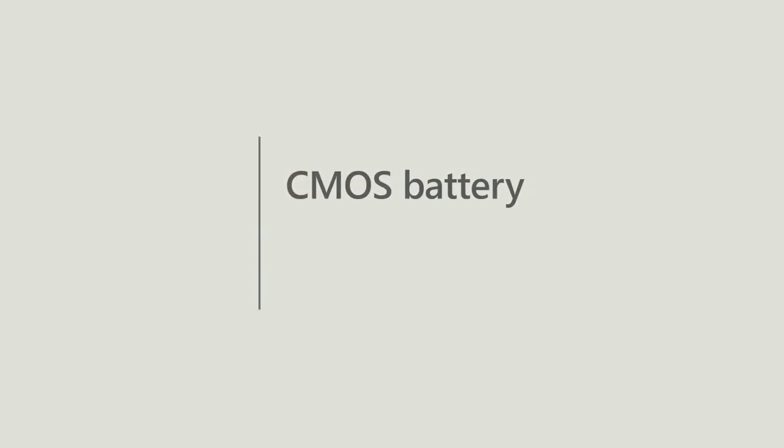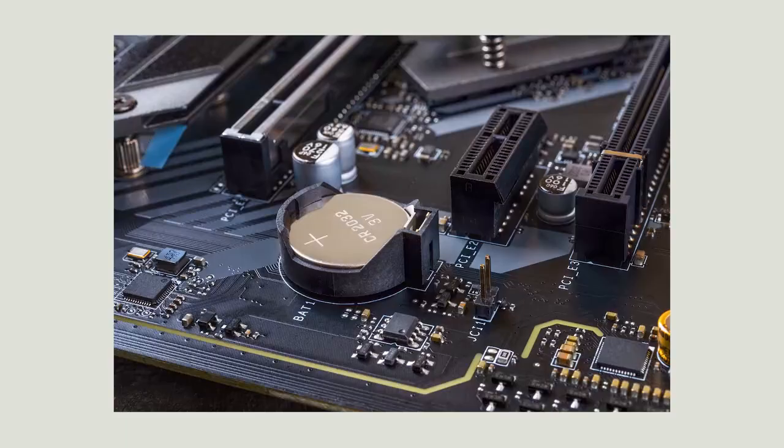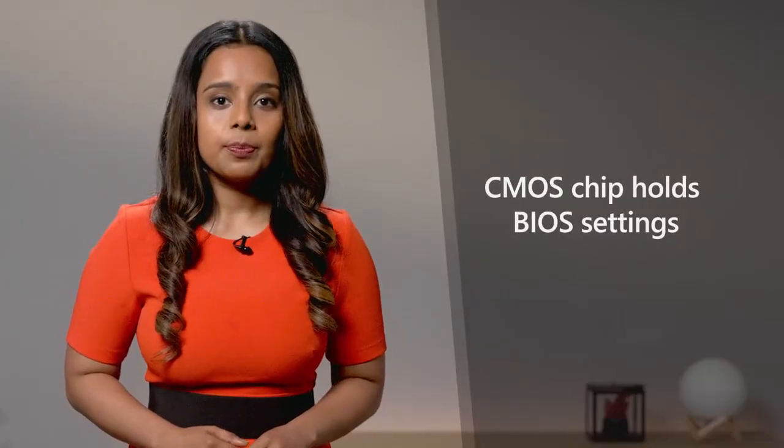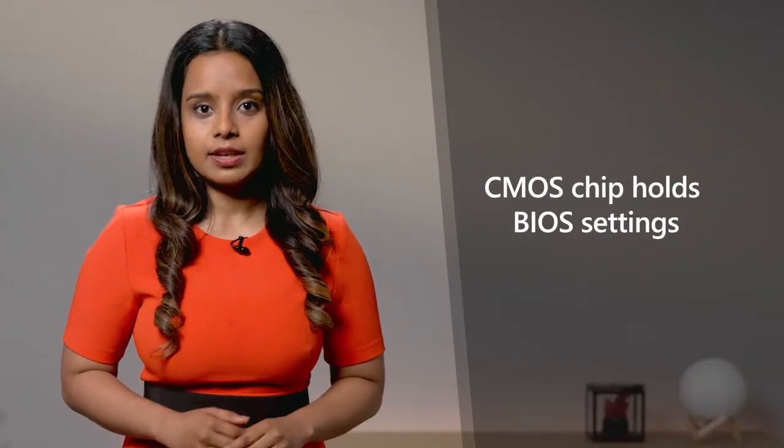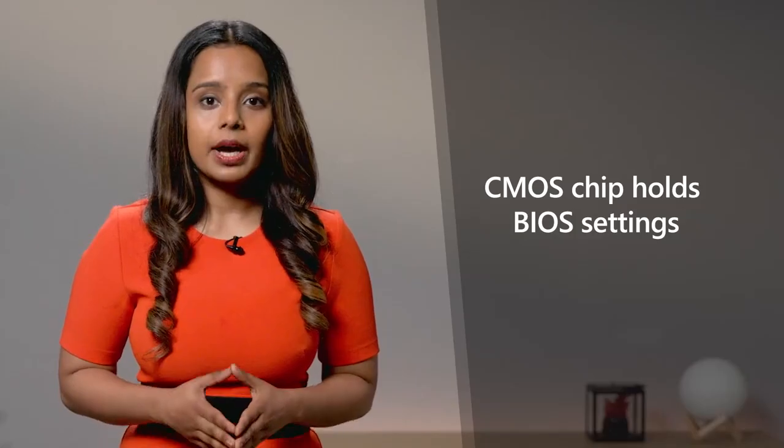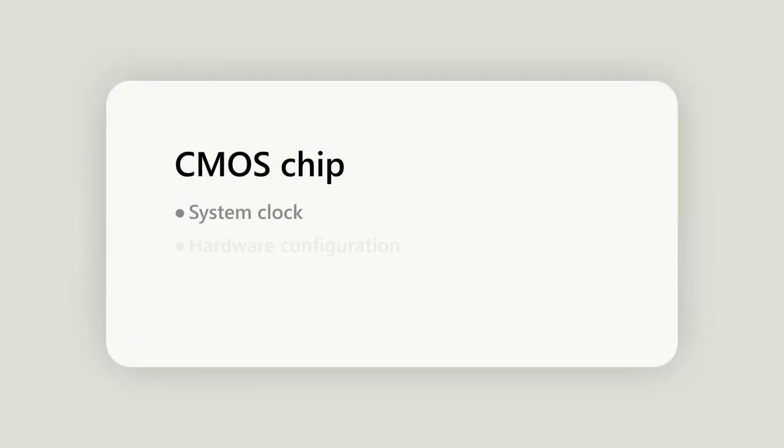Next, let's discuss another crucial component for the functioning of the BIOS, the CMOS battery. The complementary metal oxide semiconductor, or CMOS battery, is a small, coin-shaped battery on the motherboard that powers the CMOS memory chip. It is used in memory chips, computer processors, and other electronic components. The CMOS chip is a low-powered, reliable device for storing information. This chip holds the BIOS settings, including the system clock, hardware configuration, and other essential parameters. The CMOS battery maintains these settings even when the computer is turned off.